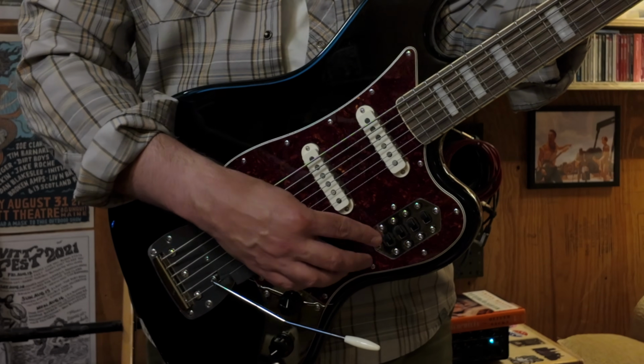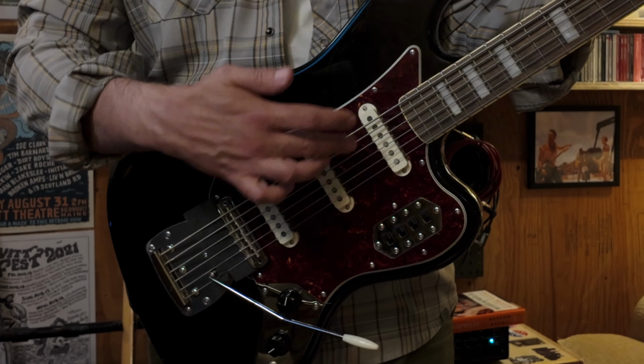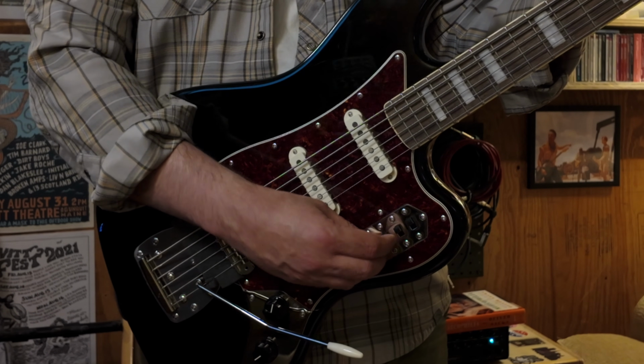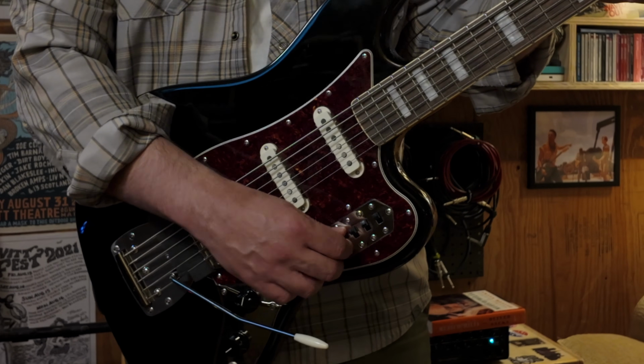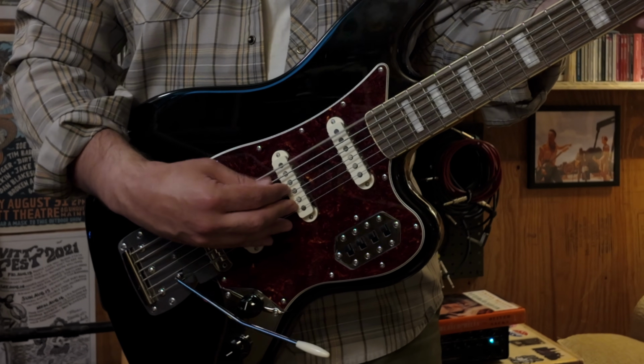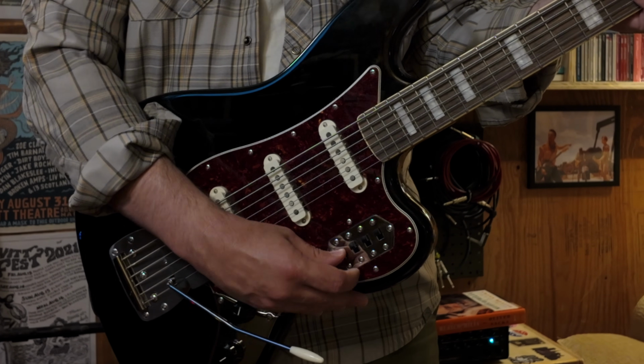In fact, right now I have the choke switch on. Each of these is a pickup selector for the 3 pickups, and then this final one is a choke switch. What that does is it takes away the low end. So I'm going to turn that off. And now you see it's much more bass-like. And I actually want that in this song. I want the bass because this is going to be my bass instrument.